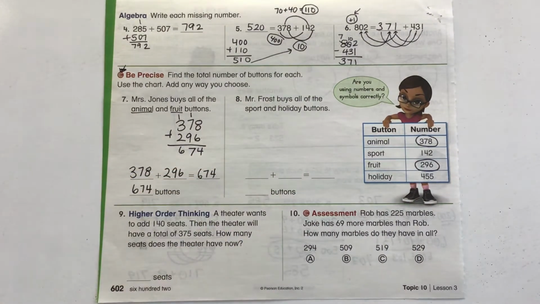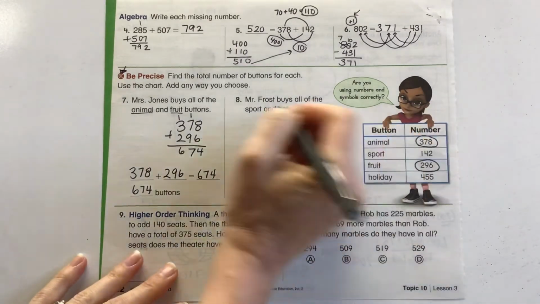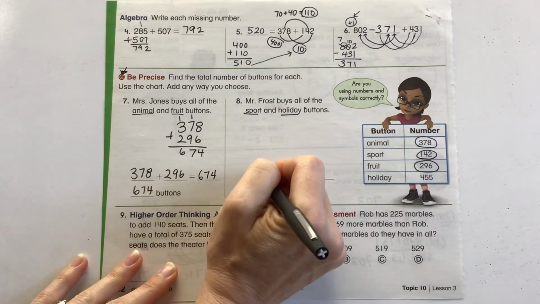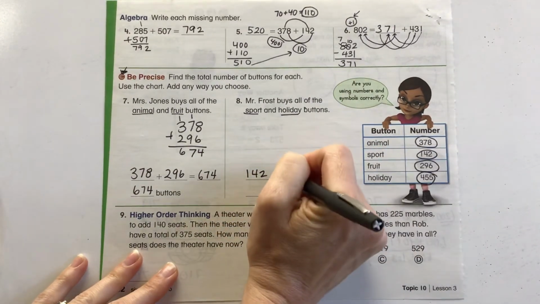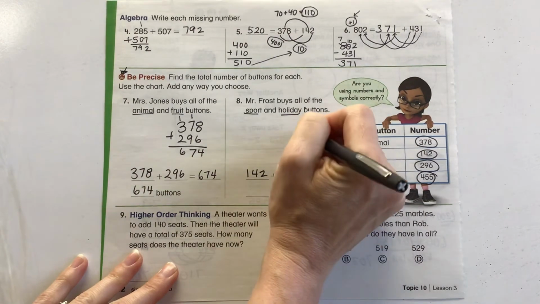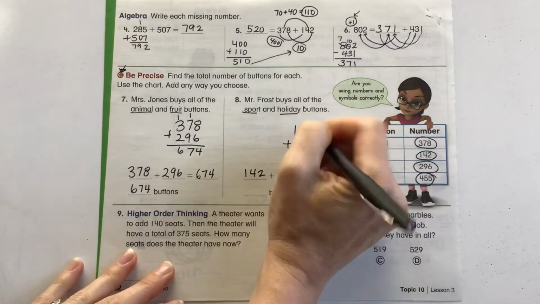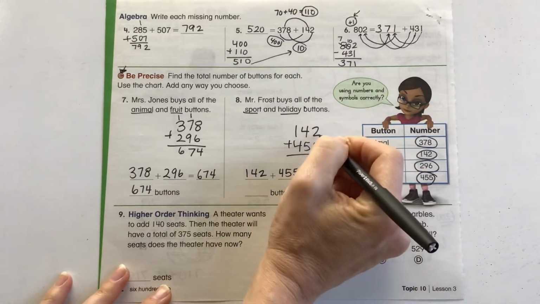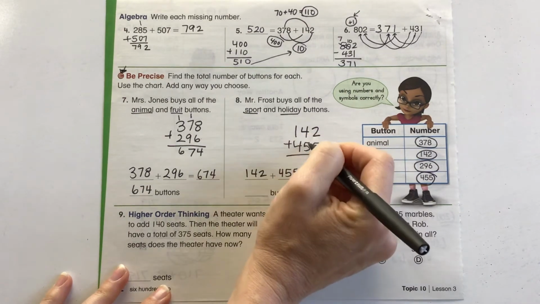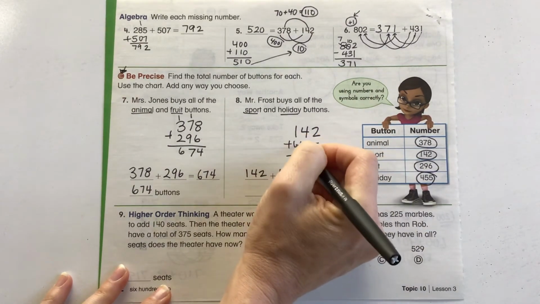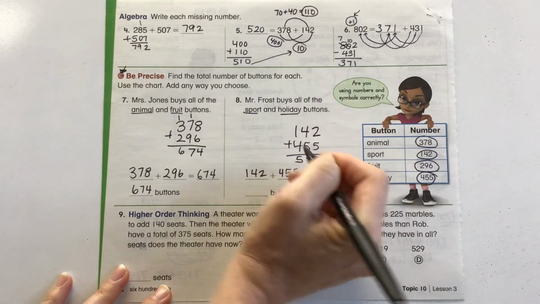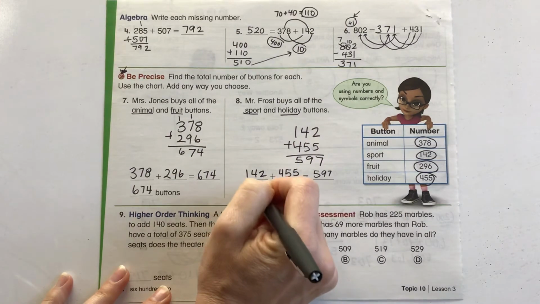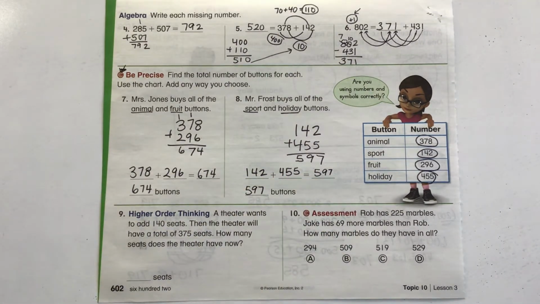And what does she have? 674 buttons. Okay, Mr. Frost buys all of the sport and holiday buttons. So sport is 142, and holiday is 455. So again, I'm just going to go through and stack it. 142 plus 455. This one looks like we don't even need to regroup. 2 plus 5 is 7. 4 plus 5 is 9. 1 plus 4 is 5. So 597 total buttons.